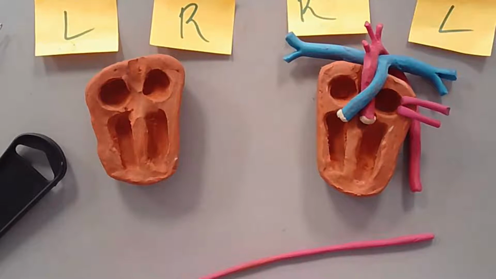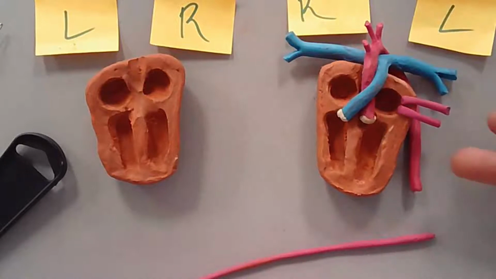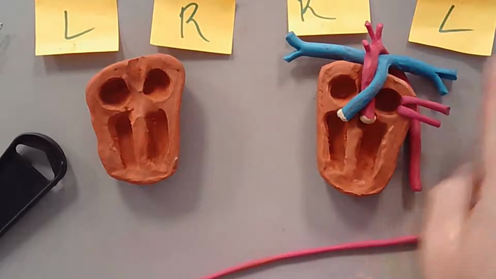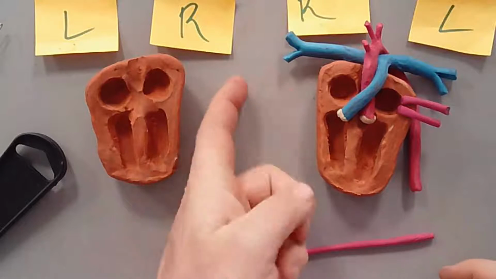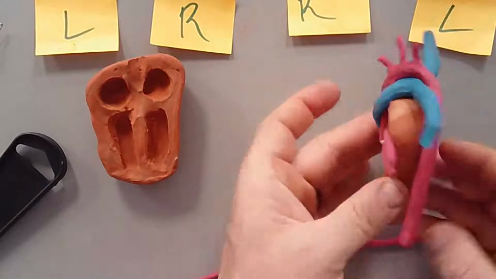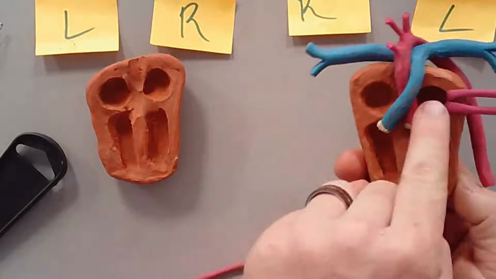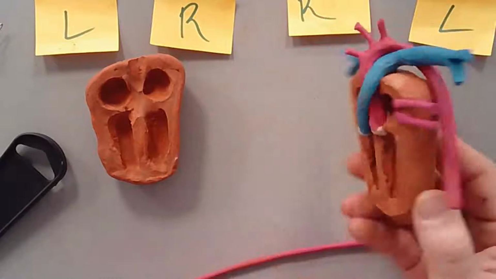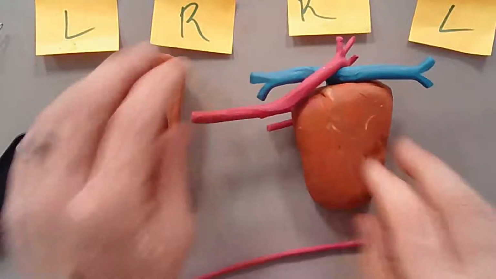So they stay. Okay, so now we have blood returning from the lungs to the heart into the left atrium. But we also want the blood returning from the right lungs into the left atrium. So I'm going to flip my heart over. I'm going to note where my left atrium is. I'm going to flip this over. I'm going to move the aorta out of the way.